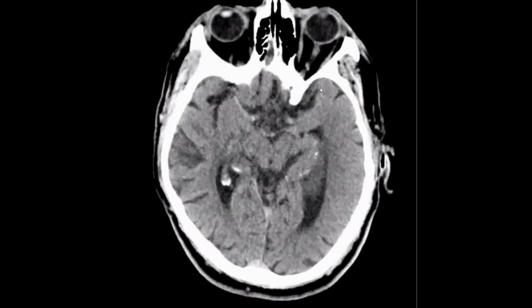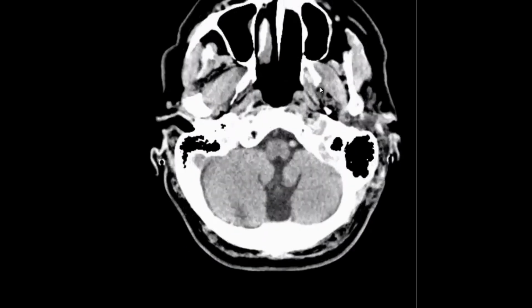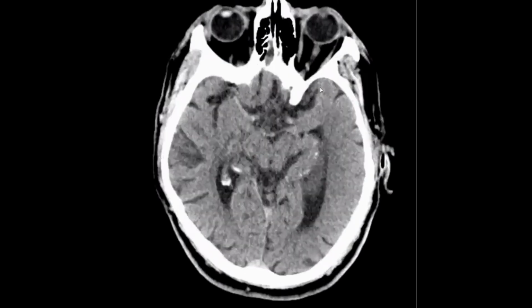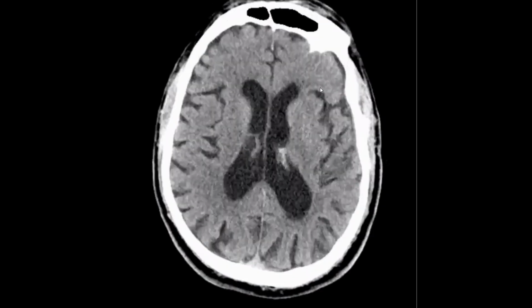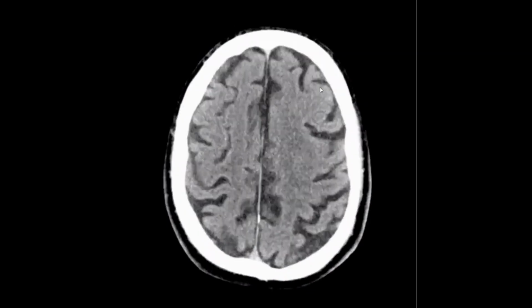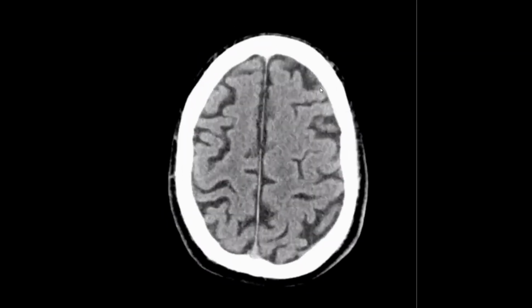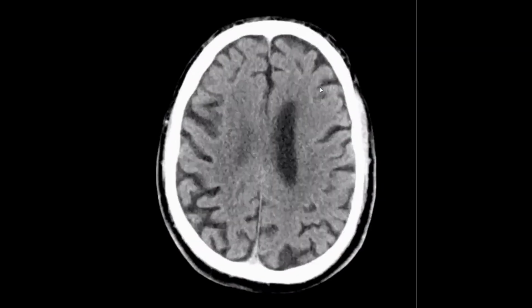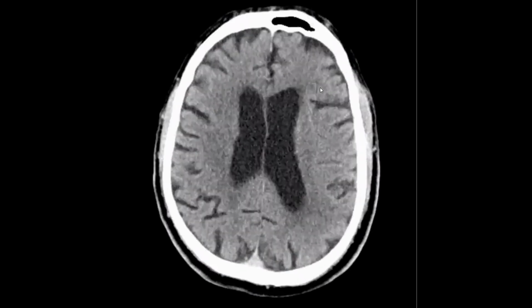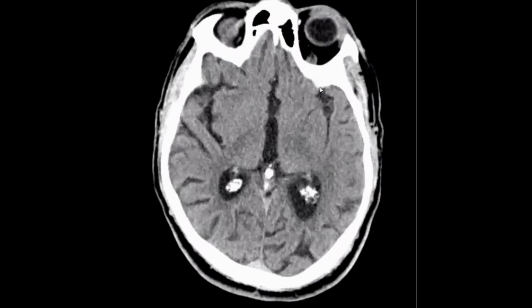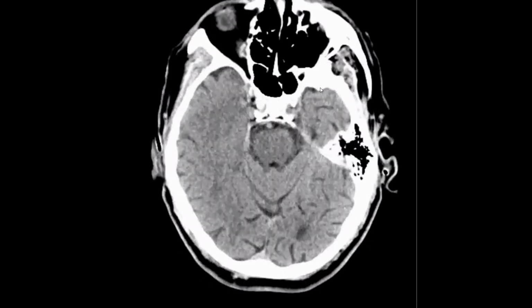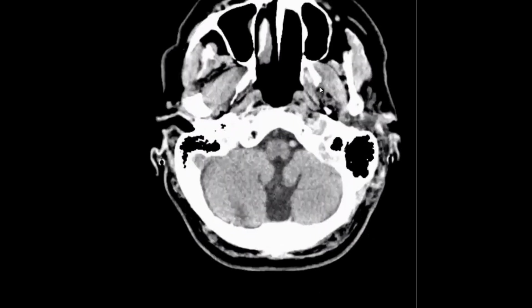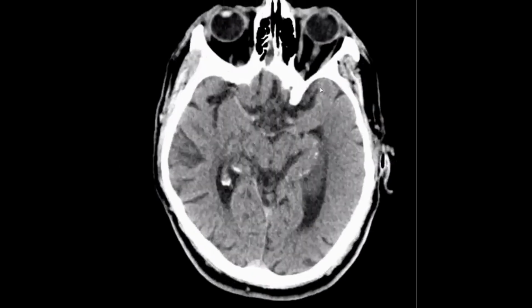I'm presented with axial CT cuts without contrast for a 45-year-old male. I will take a moment to scroll from up to down. Then I will give my comment. Now I can't see any striking abnormalities. There are just some involutional brain changes. So the patient is 45, he's young.